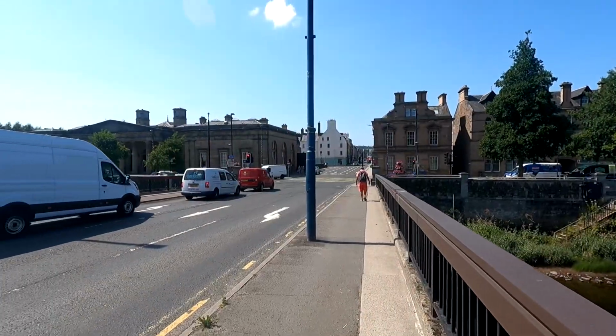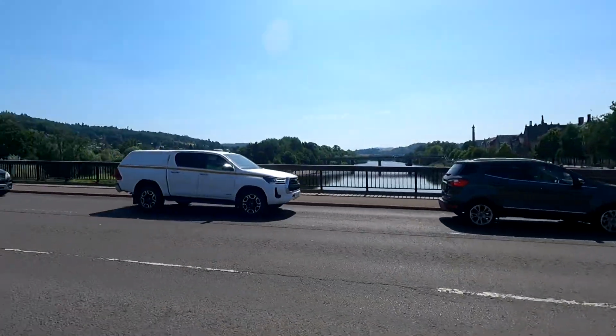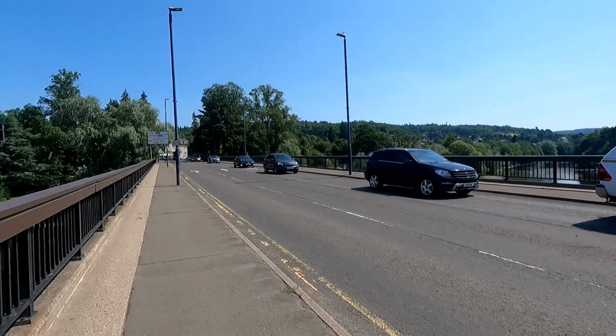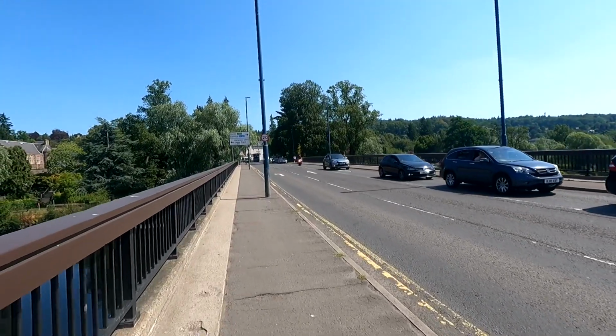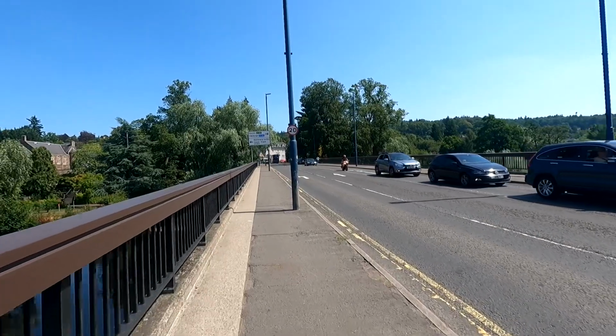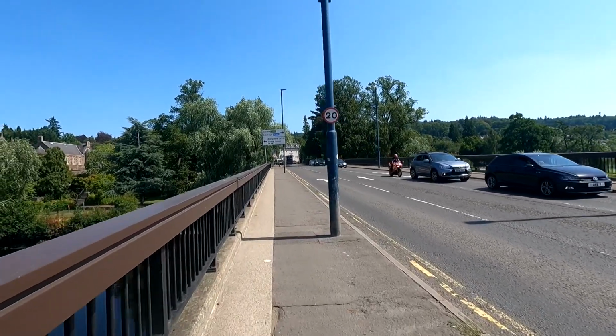It's getting a bit hot now, so I'm going back to the hotel to get in the shade. Tomorrow I'm walking to Dunkeld, and I'm hoping to camp in the woods just outside the town. So until tomorrow, good night.